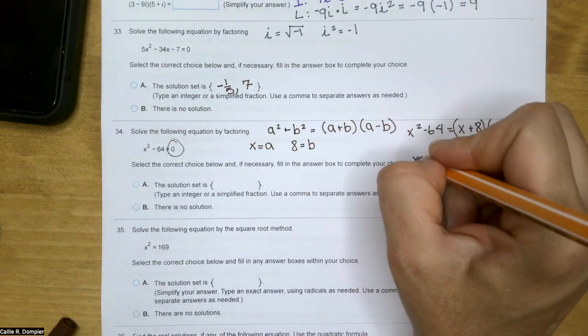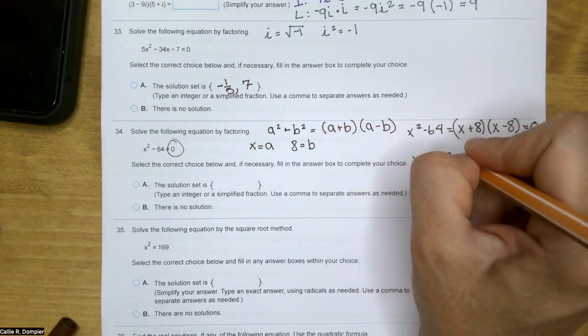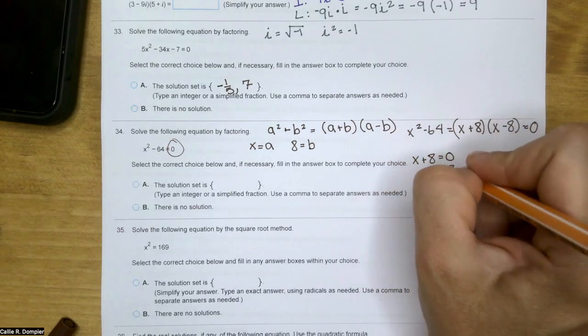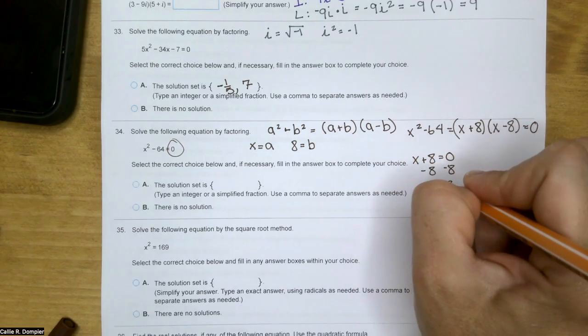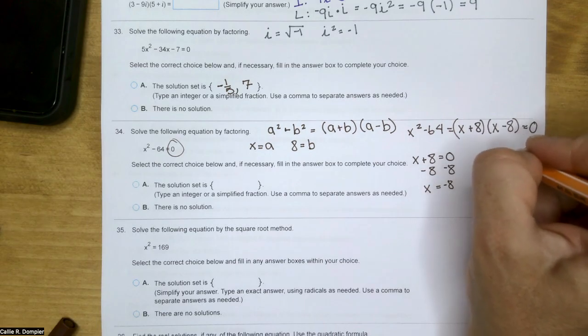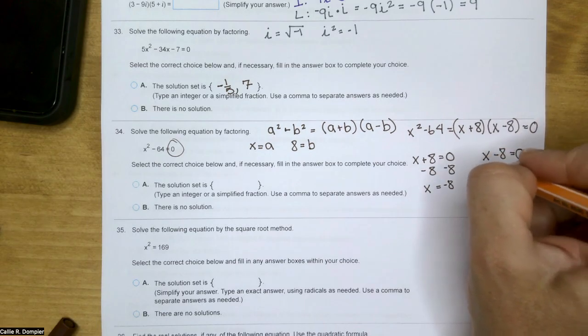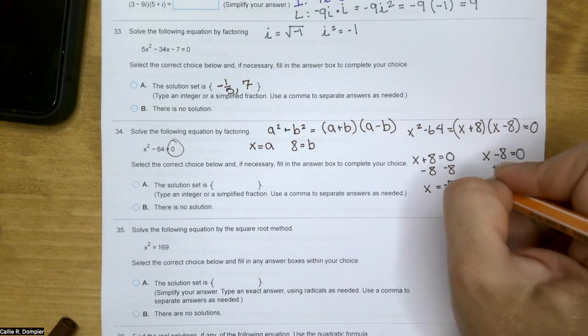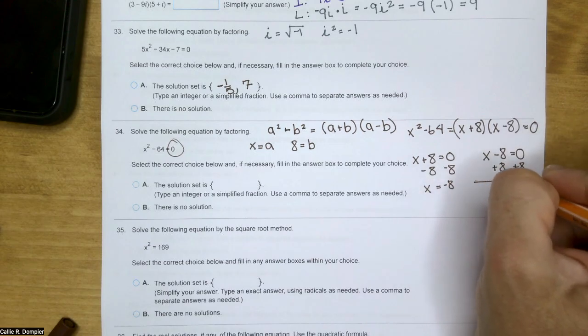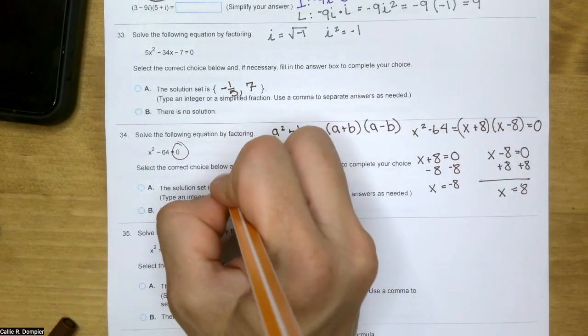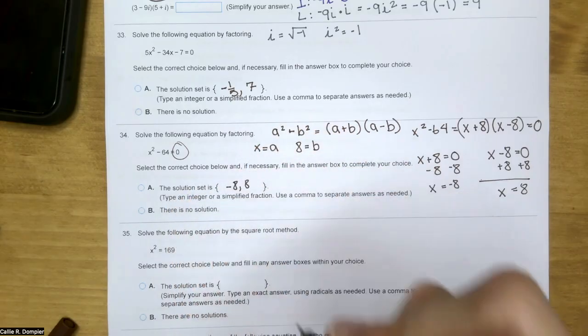So now we take x plus 8 equals 0. We subtract 8 from both sides. x is negative 8. And then we have x minus 8 equals 0. Add 8 to both sides, and we get x equals 8. So the solution set is negative 8 and 8.